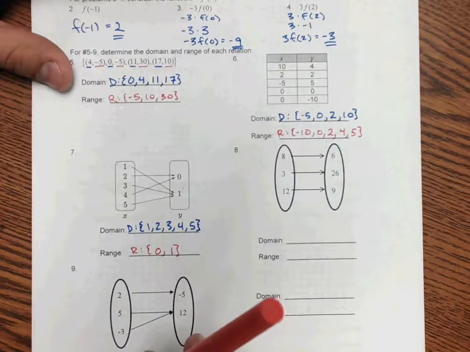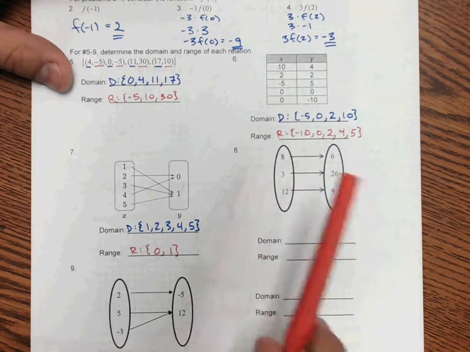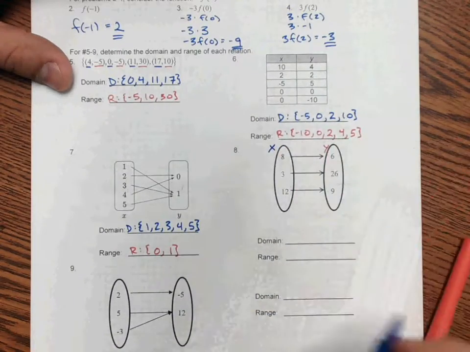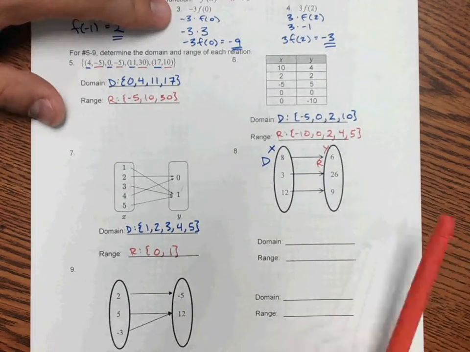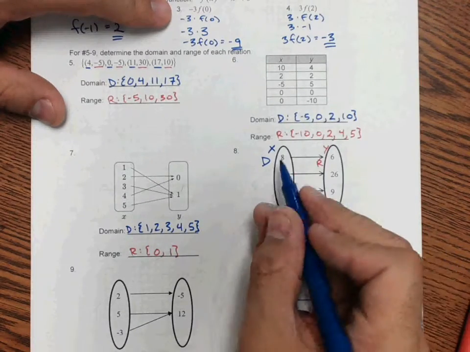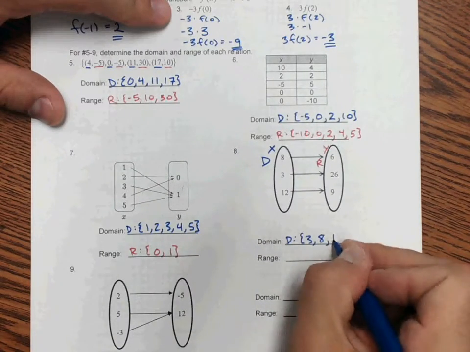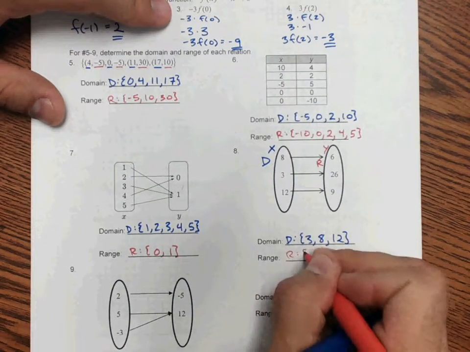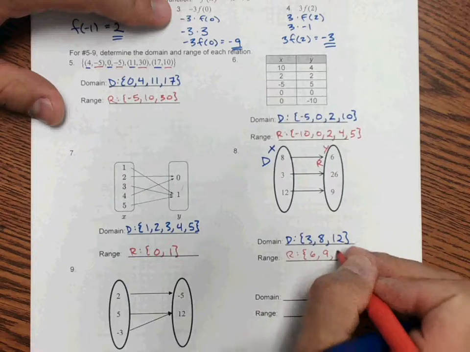And that one's done. For the next one, this is not a very good map. This map has our numbers jumbled up. But remember, left side is always x, right side is always y. So left side is always domain, and right side is always range. My domain values, I do need to make sure I get in the proper order this time. The smallest domain value is 3, followed by 8, and then 12. For my range values, again, I need to make sure I get these in the proper order. My smallest range value is 6, then 9, then 26.